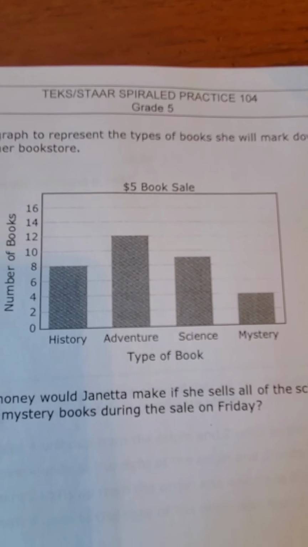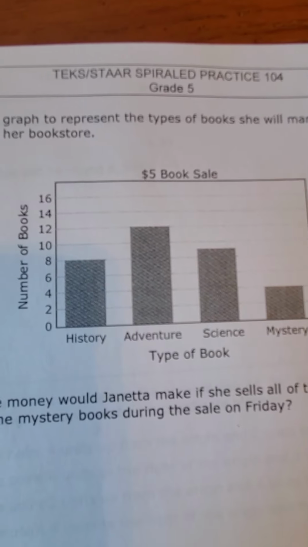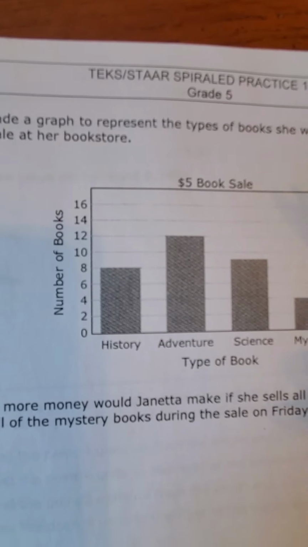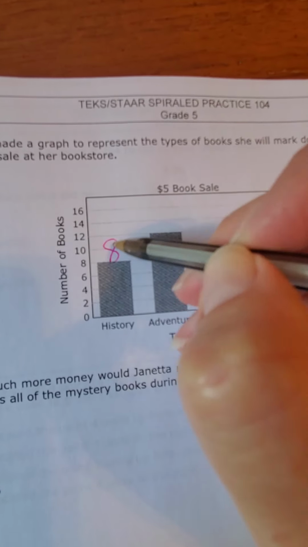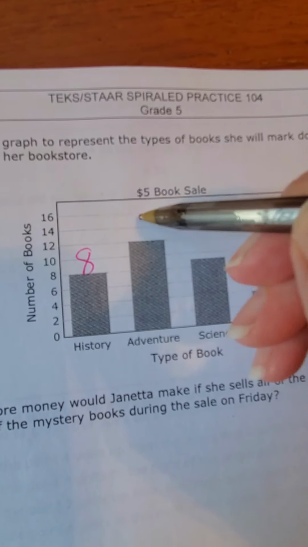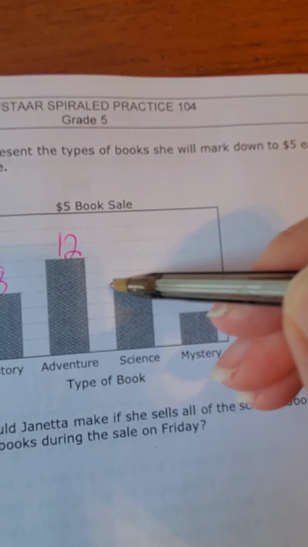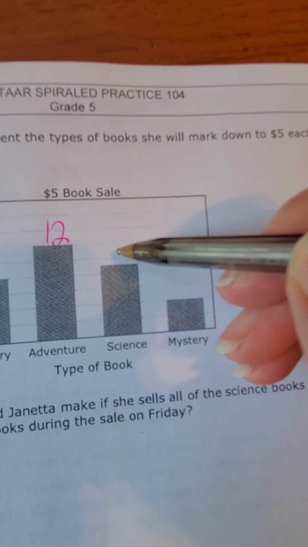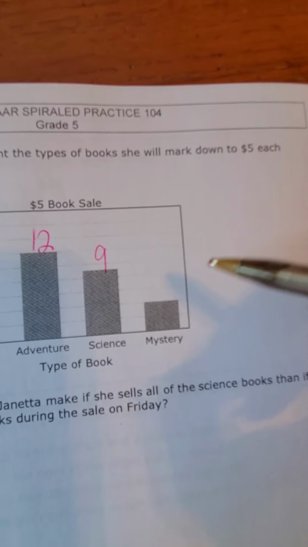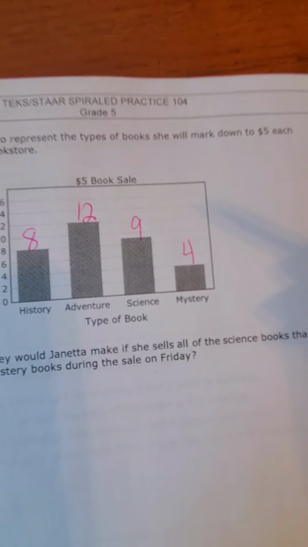We know that when we have a bar graph, the first thing we need to do is label it. So history, we have 8 history books. We have 12 adventure books. Now look at this one. Science is in between the 8 and the 10. So in between 8 and 10 would be 9. And the mystery books, we have 4.